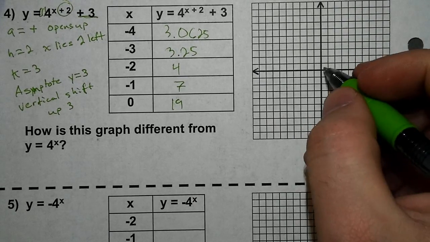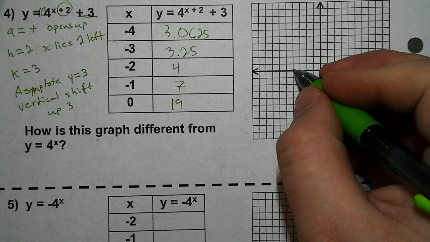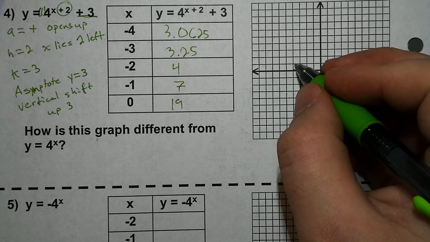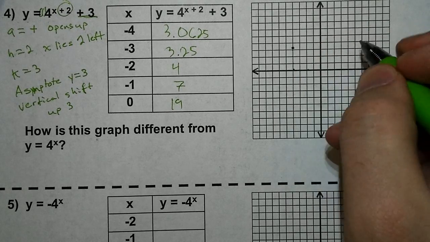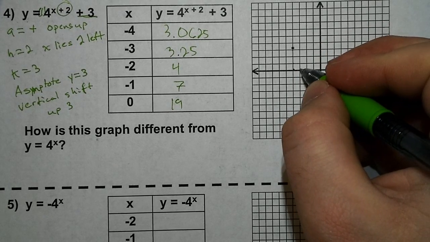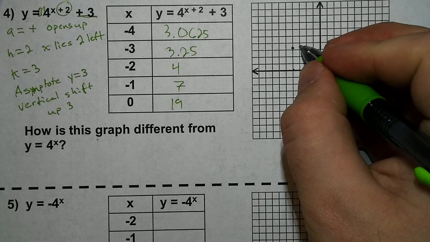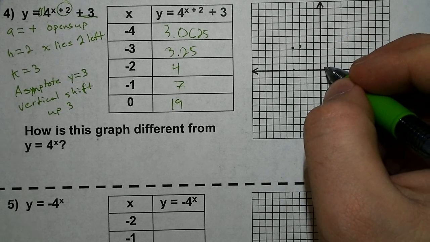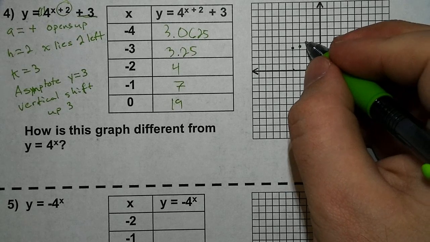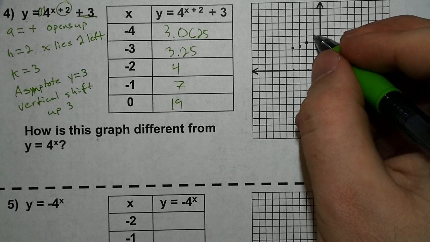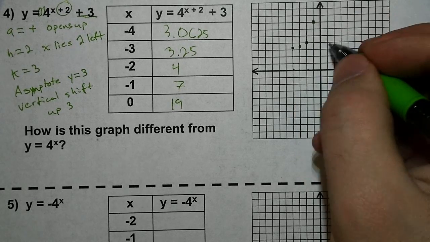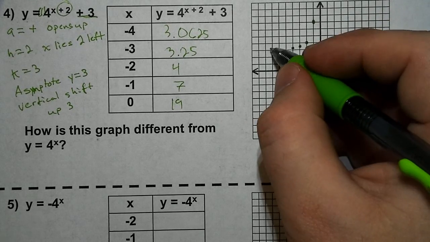So at -4, it goes up 3, and then 0.0625, so about right there. -3, it goes up 3, and then 0.25, so a little bit higher. And -2, it goes up to 4. -1 goes up to 7, so 4, 5, 6, 7. And then 0 goes up to 19, that's off my graph.